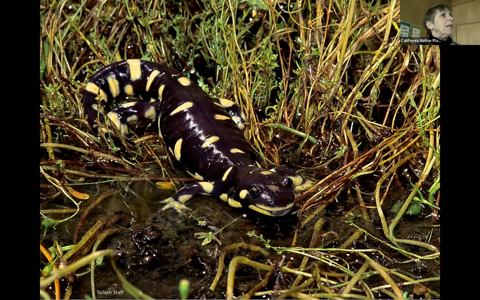They spend 90% of their life in underground burrows. They coexist with Botta's pocket gophers and California ground squirrels, and they eat worms and bugs and stuff like that. And on a rainy night, if they're in the mood, they will start trekking back to their natal pond to breed.